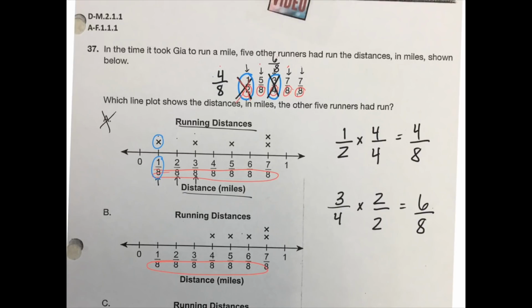Now I'm going to look at B. My first one right here starts at 4/8, and I have 1 kid at 4/8. If I look at my data, I do have 1 kid at 4/8 and only 1 kid. So that matches. Back to choice B, I have 1 kid that ran 5/8, and in my data I have 1 kid that ran 5/8. So that matches. Then I have 6/8. I have 1 kid, so that matches there. And then for 7/8, I have 2 kids, and I have 2 kids in my data. So it looks like B could be one of our choices, so let's put a star by it.